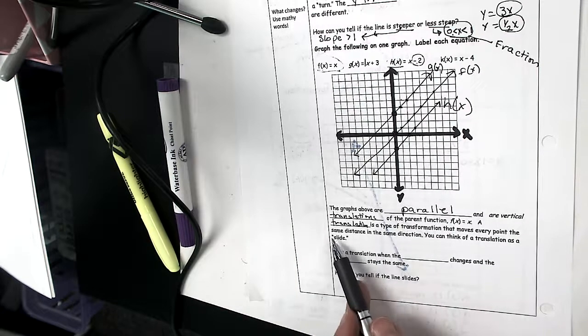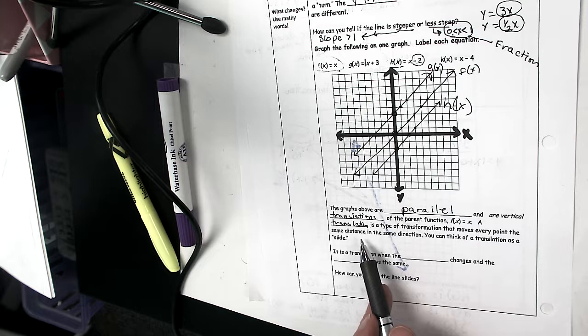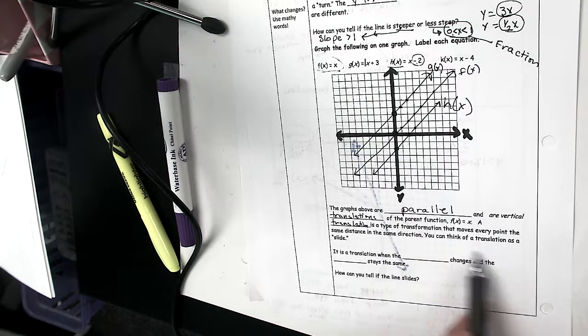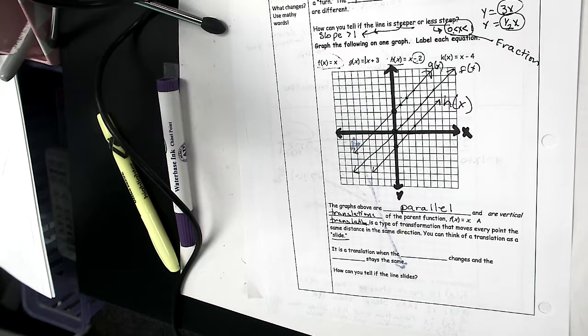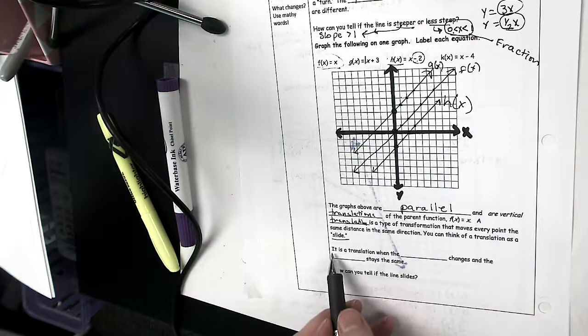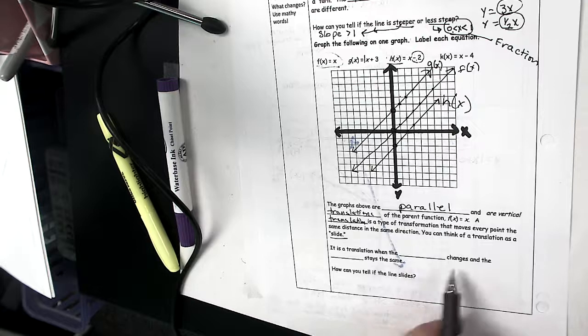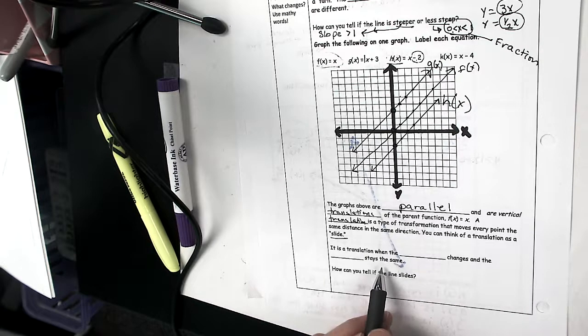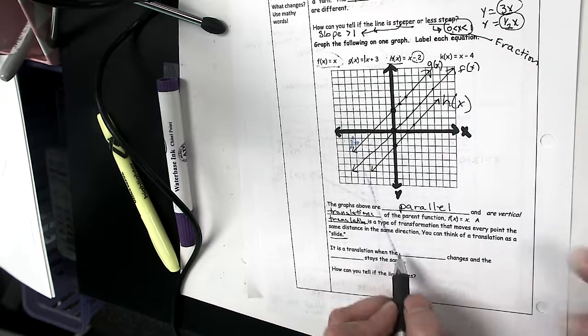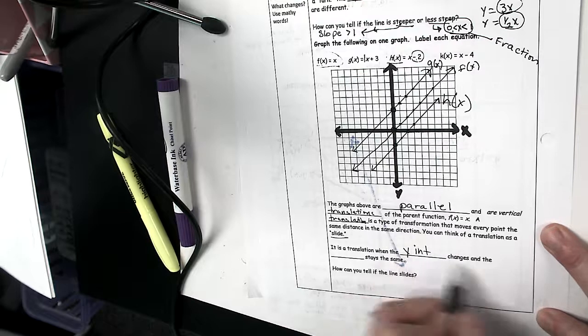How can you tell if the line slides? If it looks the same but is moved. Yeah, it is parallel, but moves up or down, right, guys? Okay, so it is parallel. All right, flip to the next page.